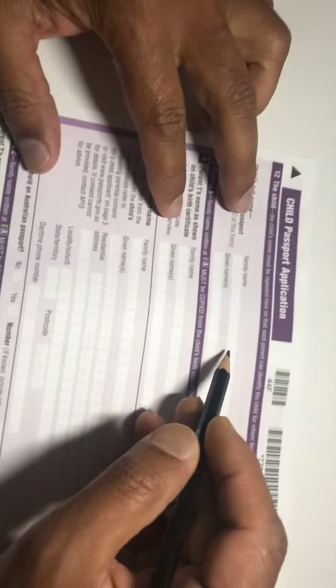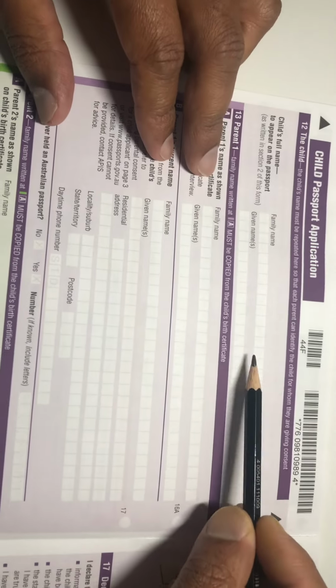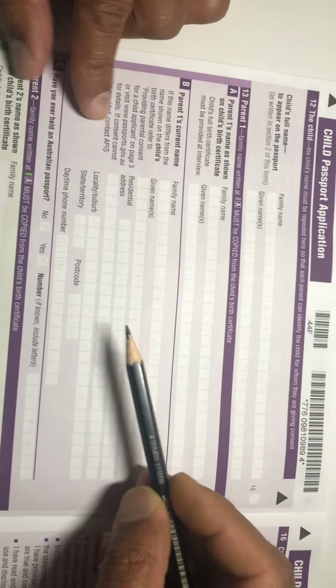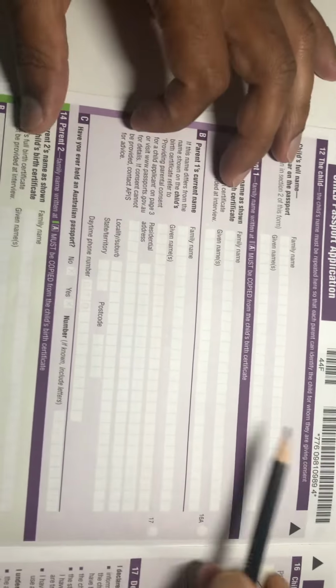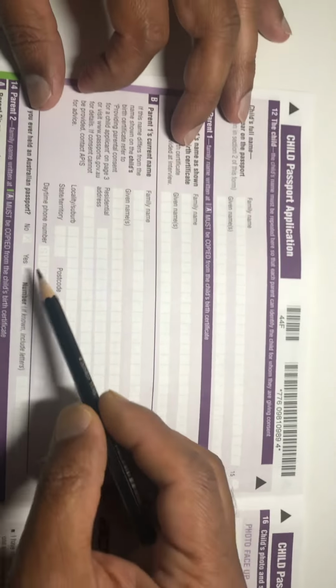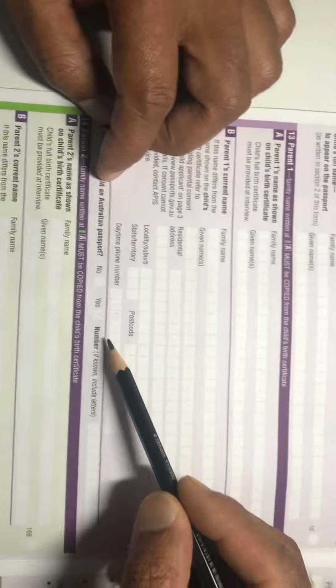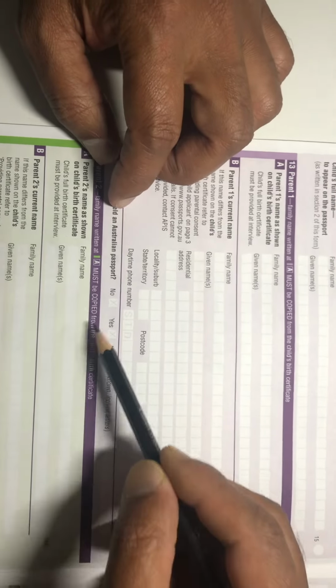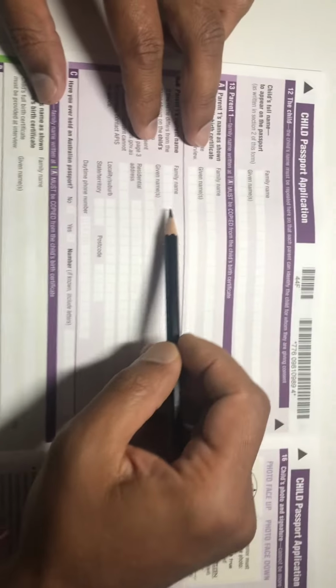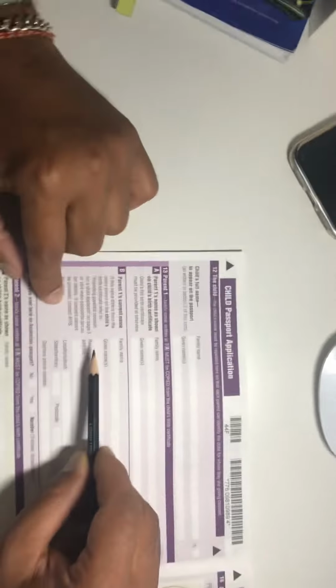And on this one, for the details of both parents, either can be the first parent or the second parent. And if they ever had a passport issued, they give the details here. And if your name has changed, this one asks what your current name is and what the name is on the child's birth certificate.